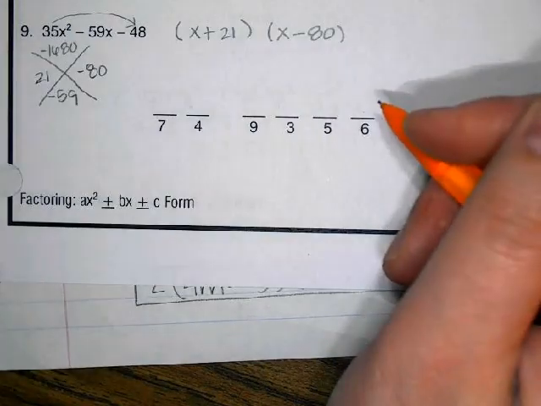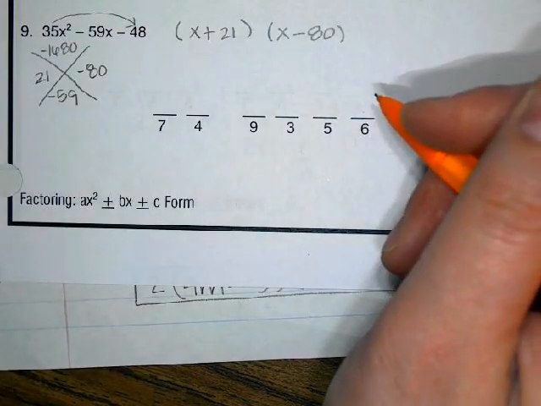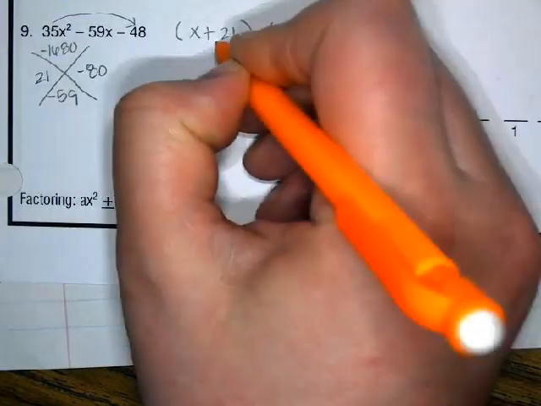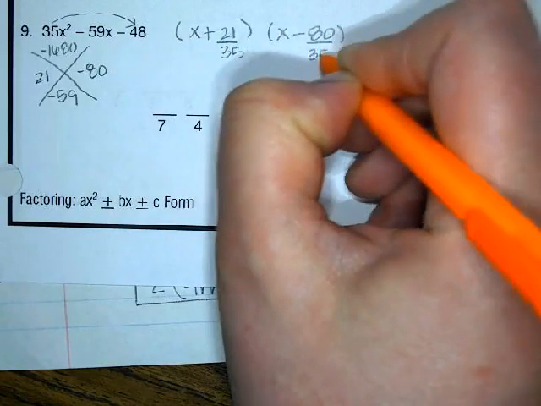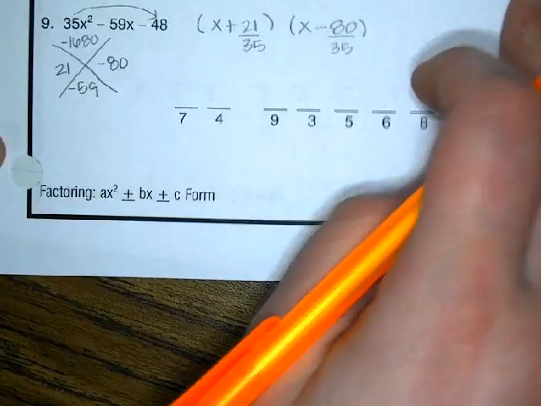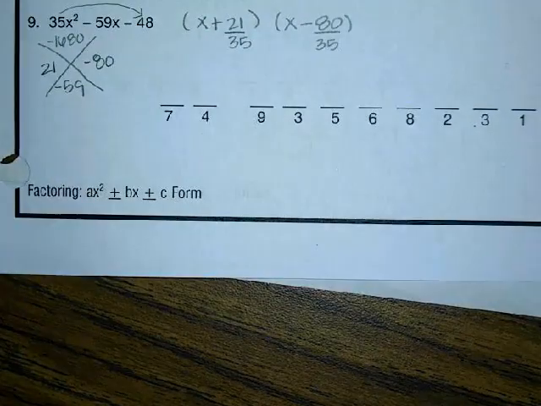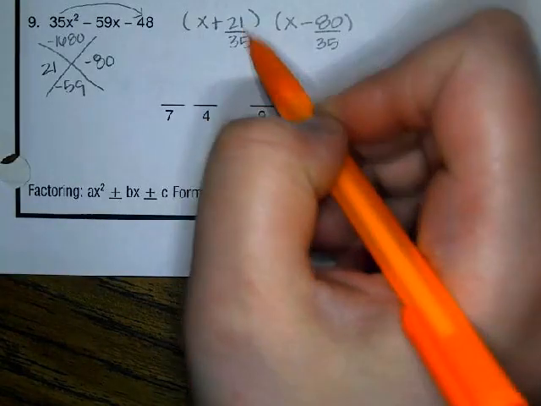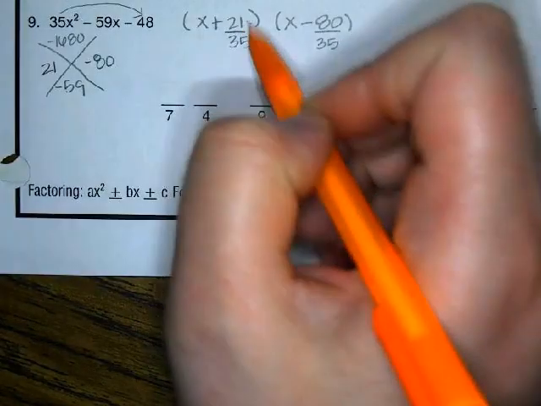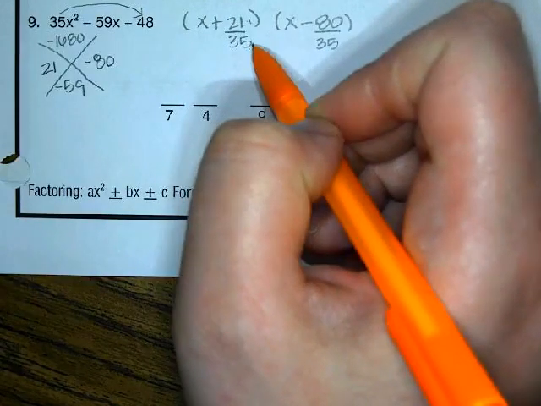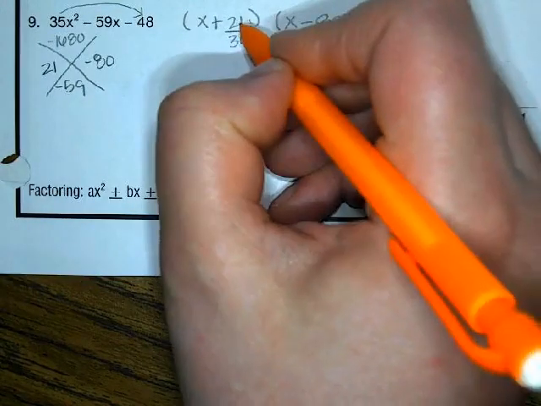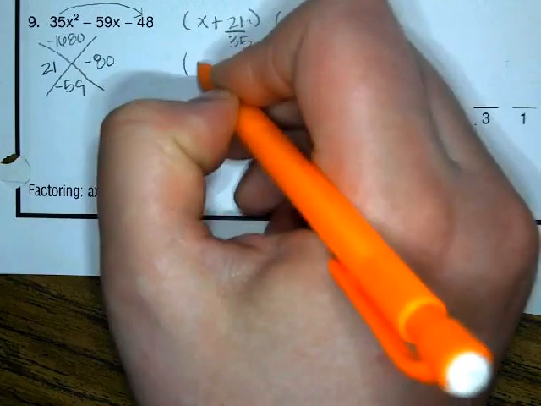We have to reduce those fractions. 21 and 35. Is there a number on the top and the bottom we can divide out? 7. So 21 divided by 7 is 3. 35 divided by 7 is 5.